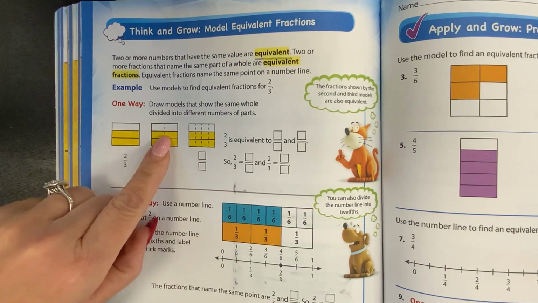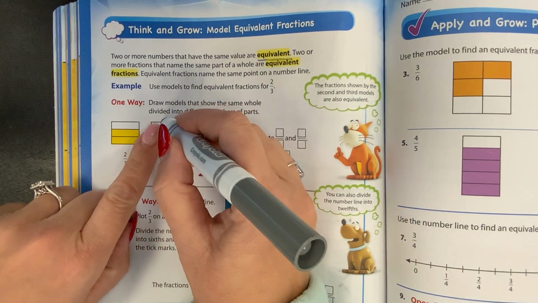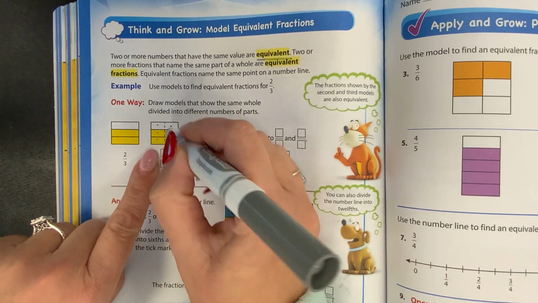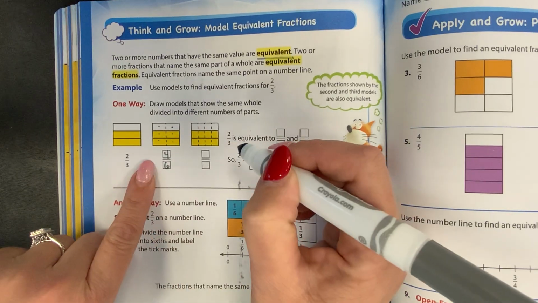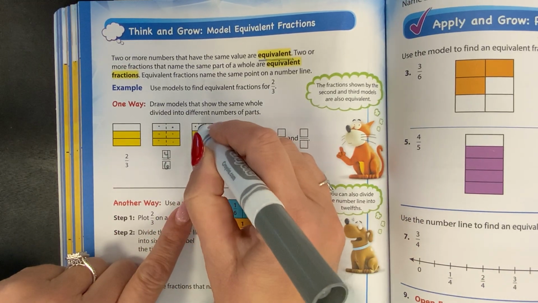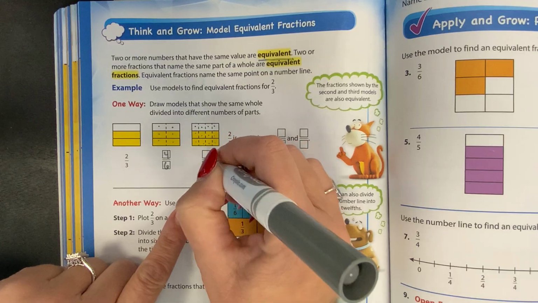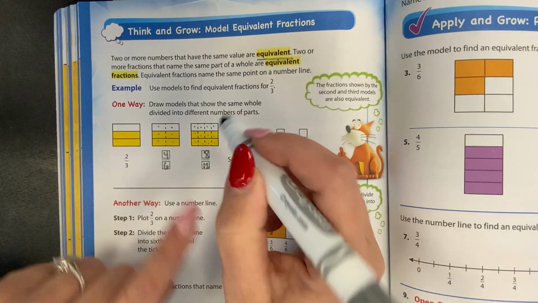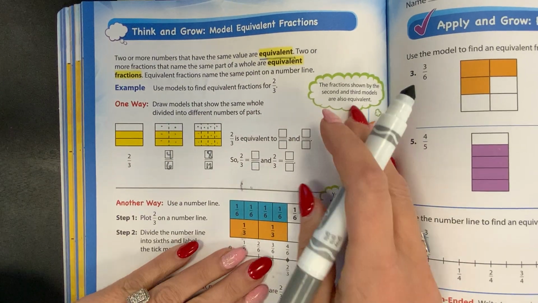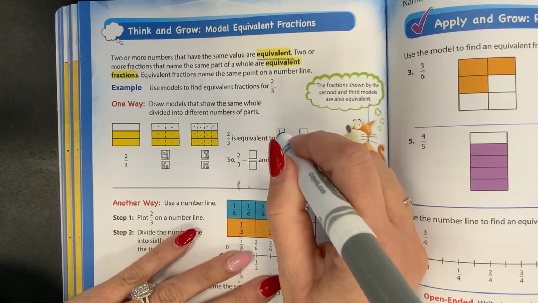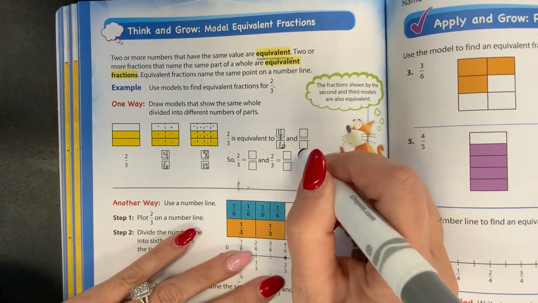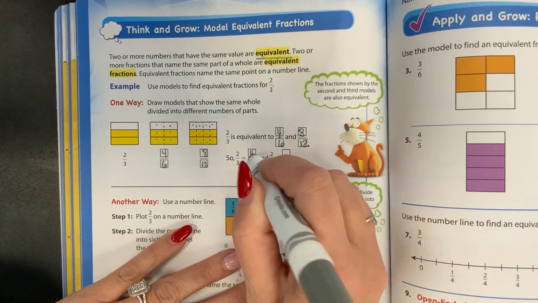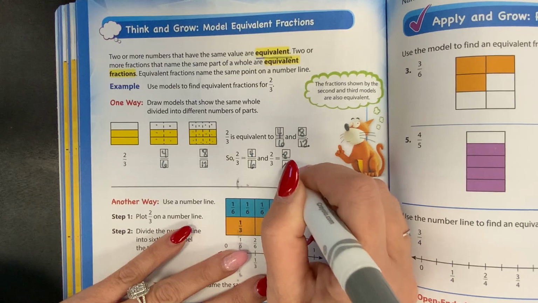So you've got 2/3 here, 2/3, 2/3. But as you can see, they divided that up, and now we have 1, 2, 3, 4, 5, 6, and 4 are shaded. Here we have 1, 2, 3, 4, 5, 6, 7, 8, 9, 10, 11, 12, and 8 are shaded. So these are all equal, cut into smaller portions, okay? So 2/3 is equivalent to 4/6 and 8/12.